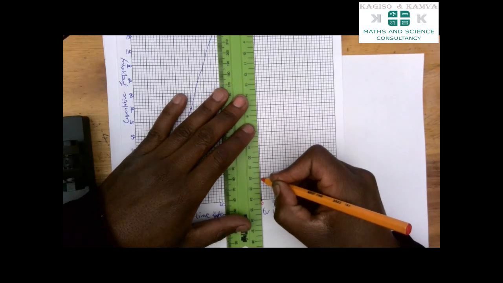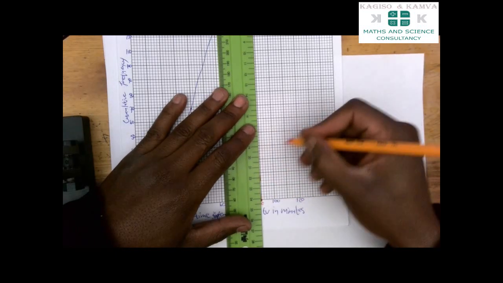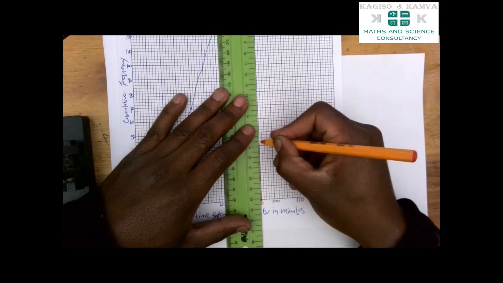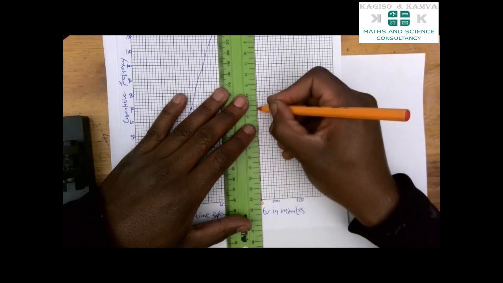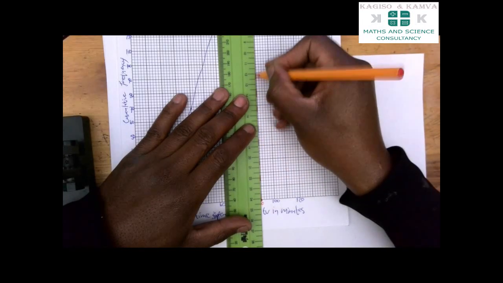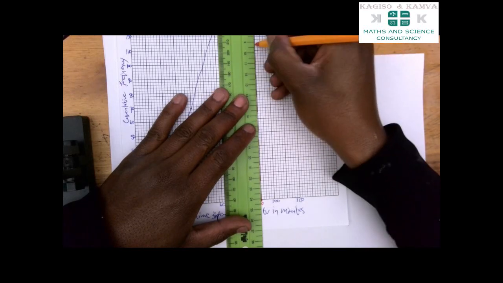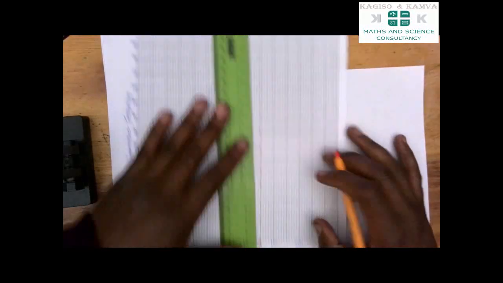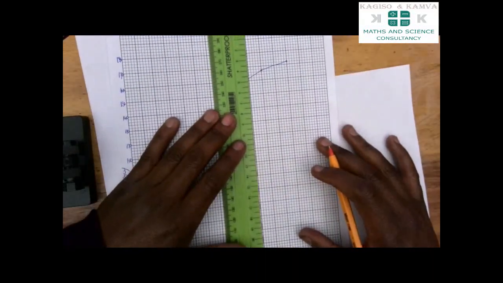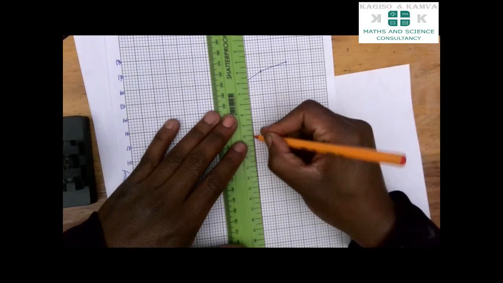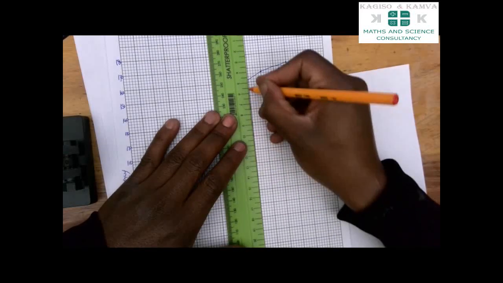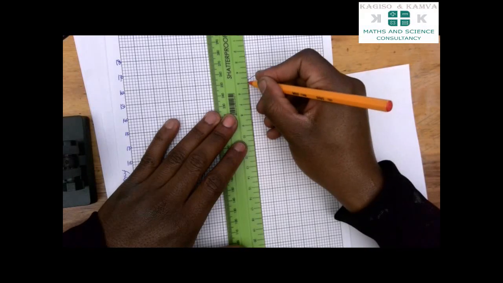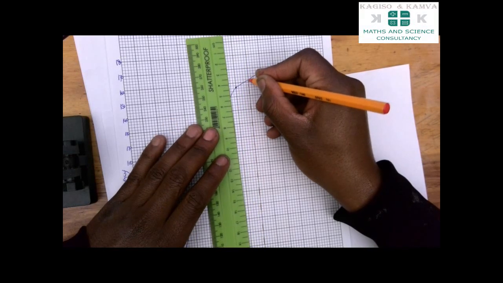Make sure the ruler is parallel to the other lines. So in this case it's going to be easier because we've got a measure line there going up like that. So it touches our curve there.